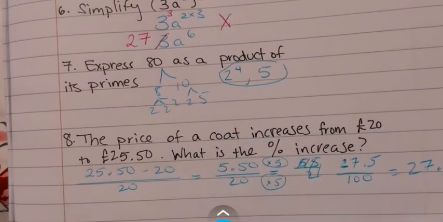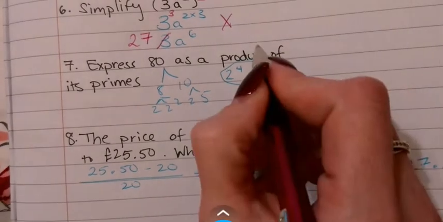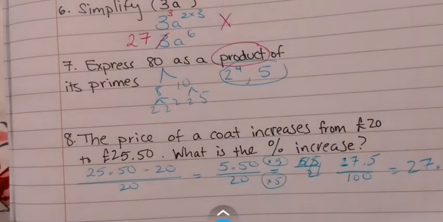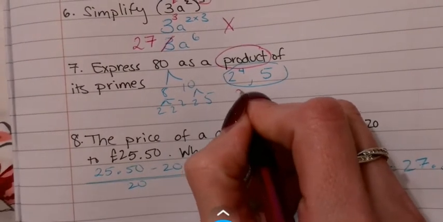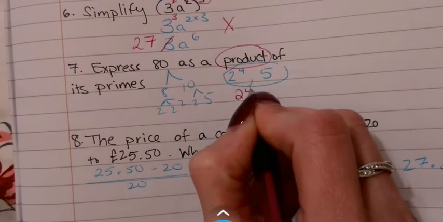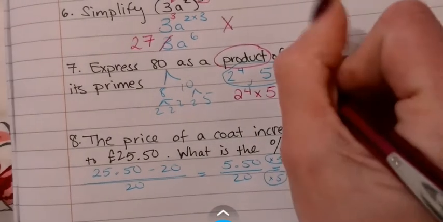For number 7, we correctly found the prime factors. However, it wants us to write it as a product. Product means that they need to multiply together. So it should have been written as 2 to the power of 4 times 5. So this one was wrong.